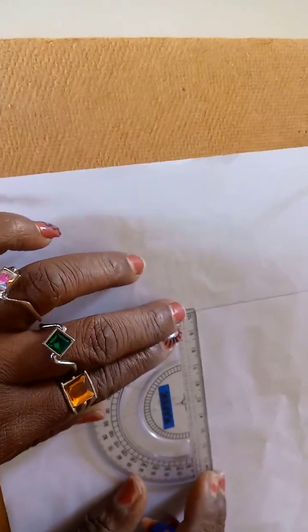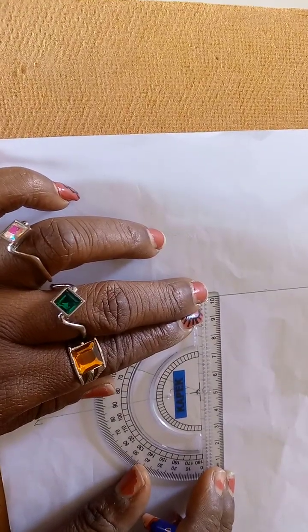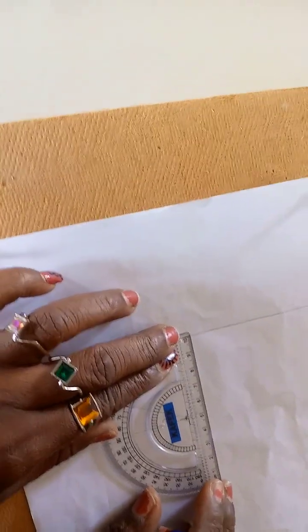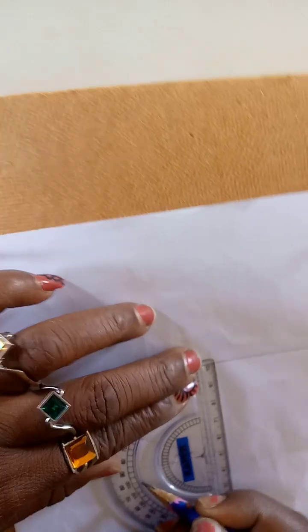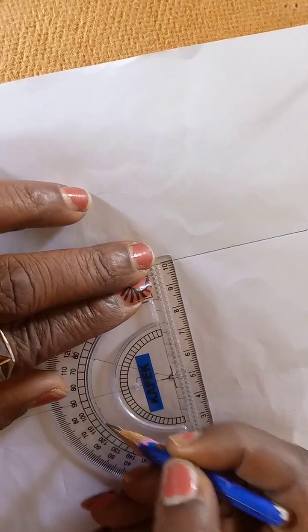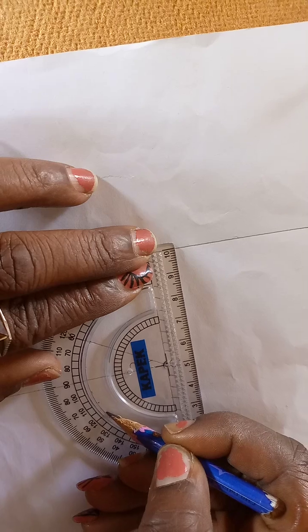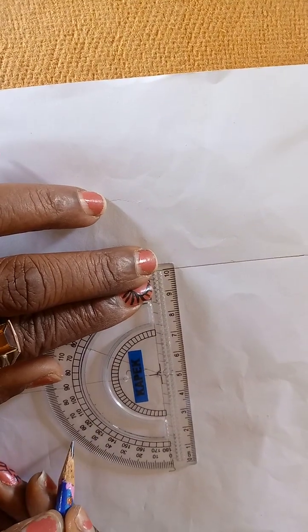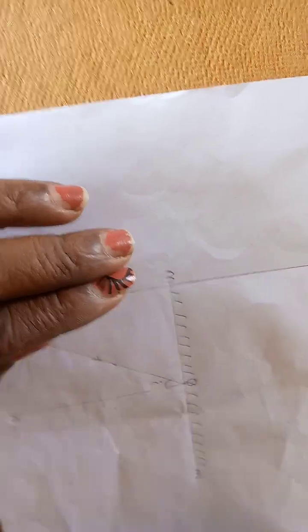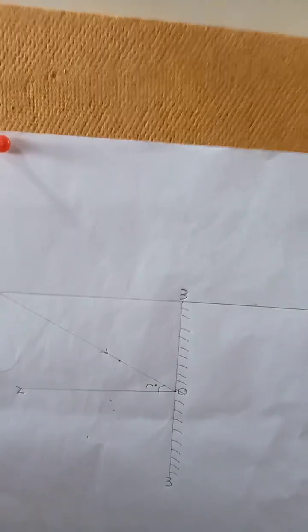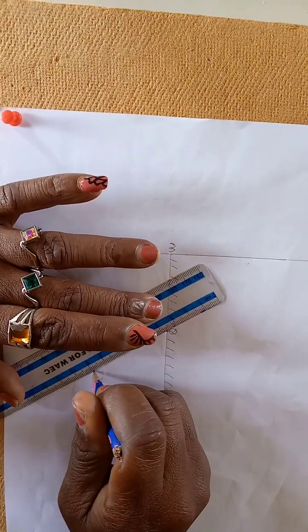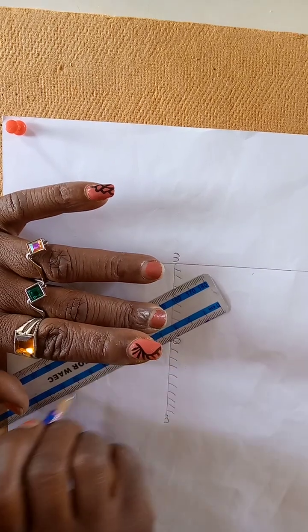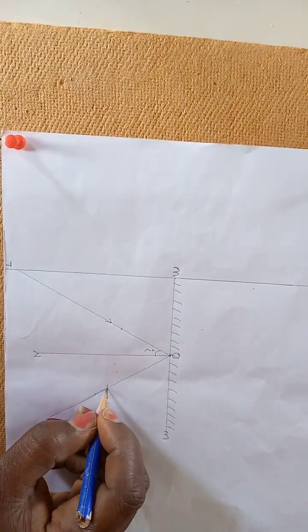So it means the angle of reflection is going to be 30, but because nobody's perfect, let's make it 31. 10, 20, 30. Let's add an inch to it. Let's put 31. So you put a point. Let's join these points together, and then we have our reflected ray.